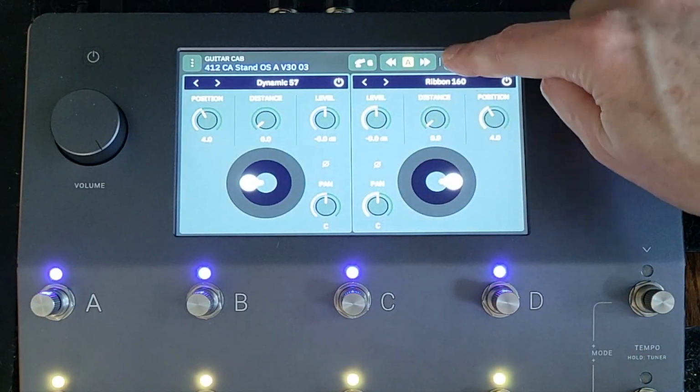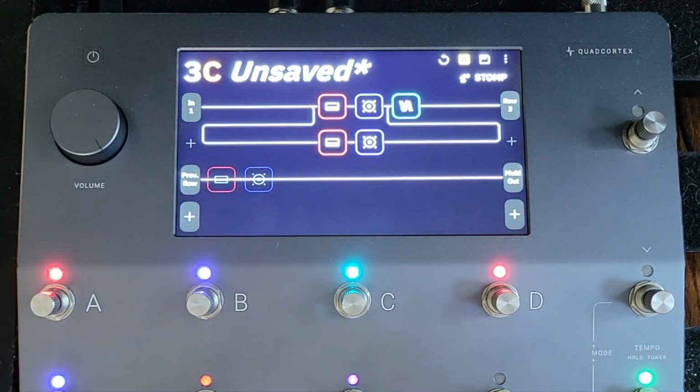So again, as you're building out these presets, really think through, if you want to use stereo effects, the order you put things in, and make sure that you don't have any mono blocks behind the stereo effect, because otherwise you'll lose the stereo capabilities of that delay, chorus, or whatever else you might be running.